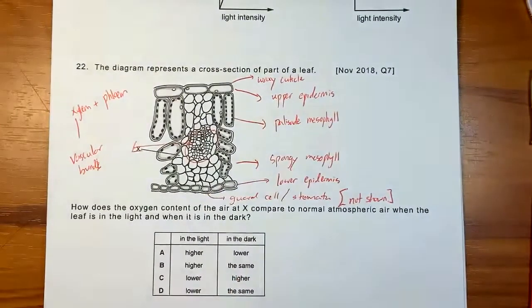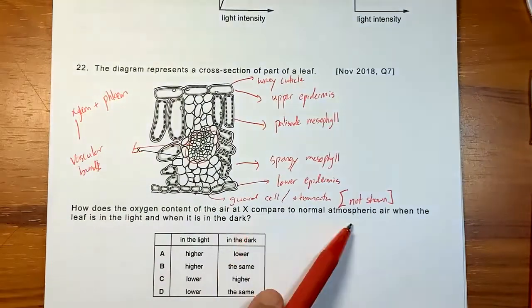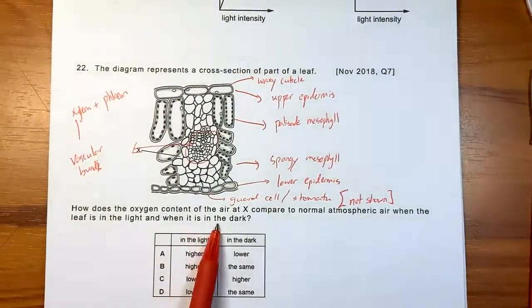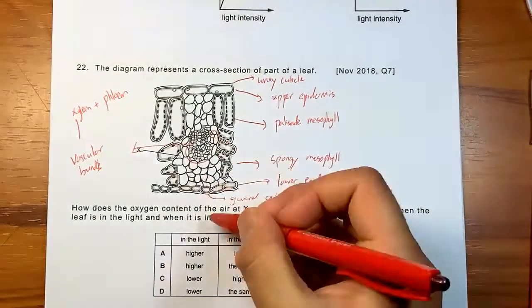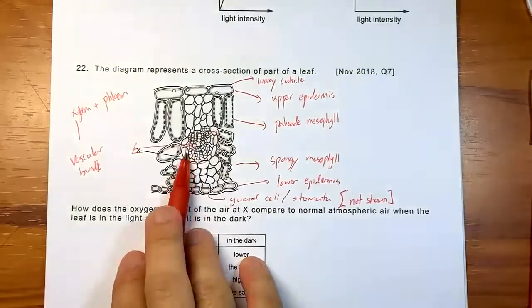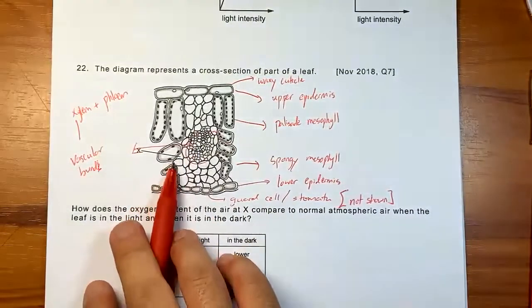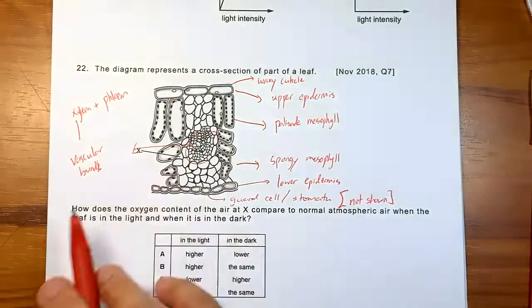Right, so the question is asking, how does the oxygen content of the air at X compare to the normal atmospheric air when the leaf is in the light and when it is in the dark? So X is your intercellular airspace.